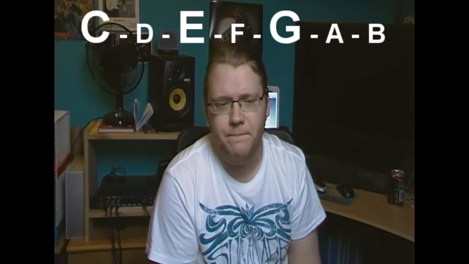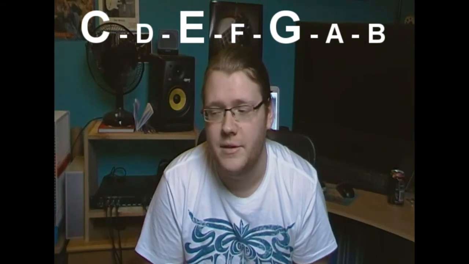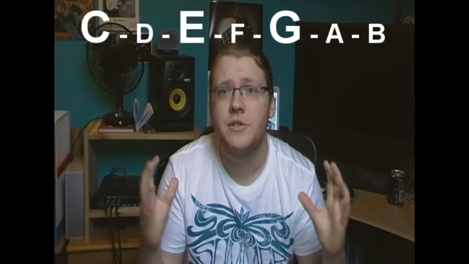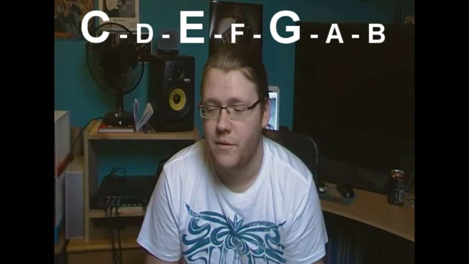Why is this a C major chord? We'll go into that later if time allows, or I'll do a separate lesson on it, because that has to do with intervals and the intervallic structure of chords.